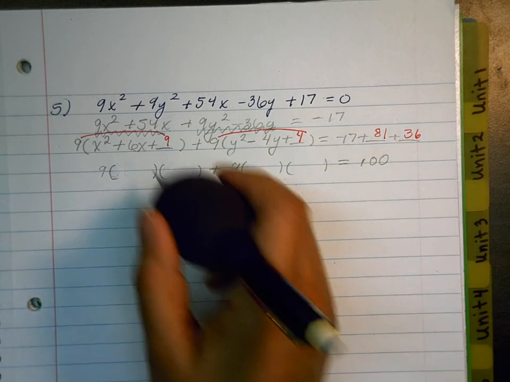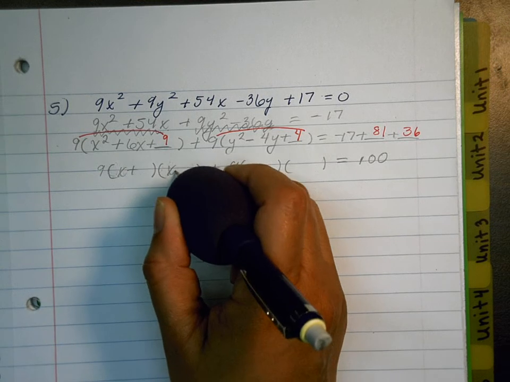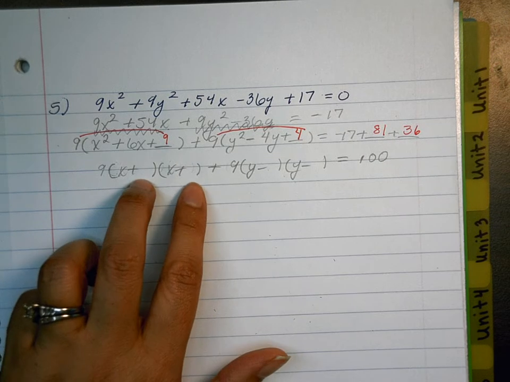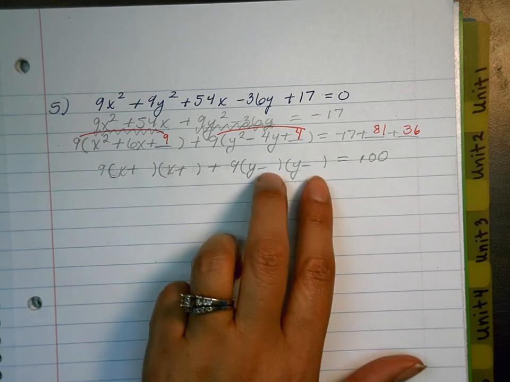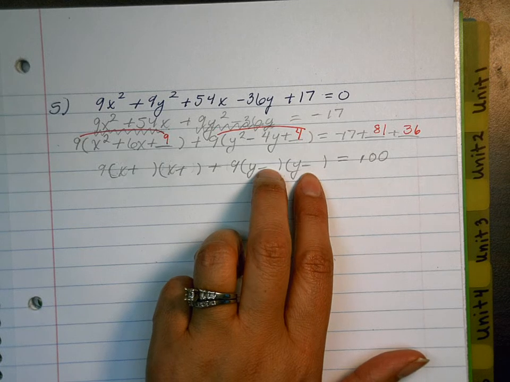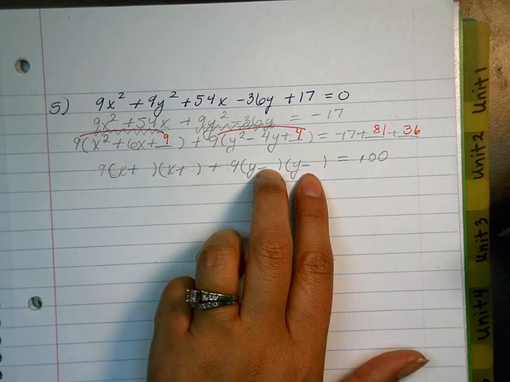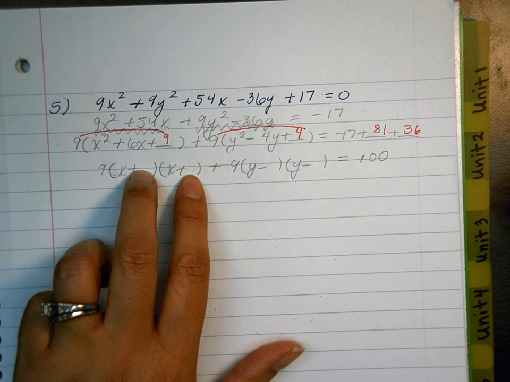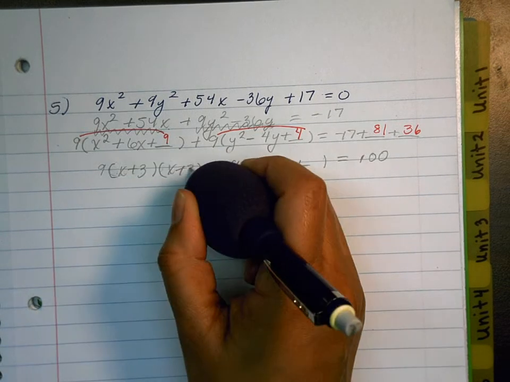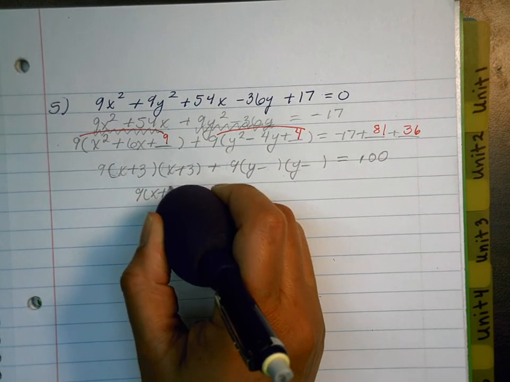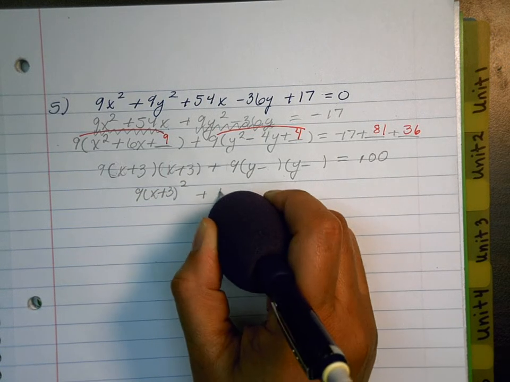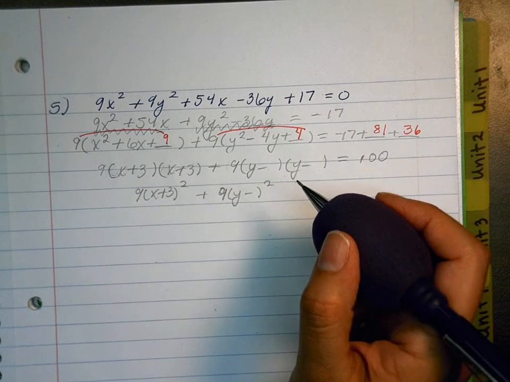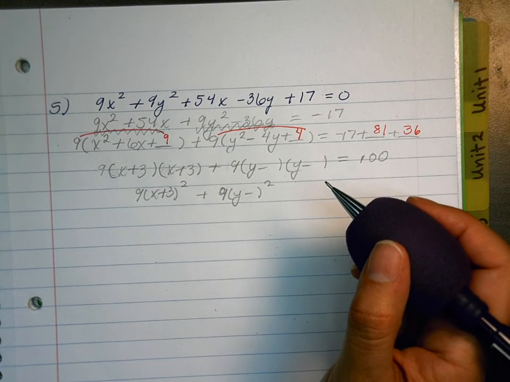This is going to be x plus and x plus, y minus and y minus. Remember, these two numbers should come out to be the same, the plus plus, and these two numbers should come out to be the same, the minus minus, because that's the whole reason we complete the square. Does anybody have these two numbers? Plus plus what? 3 and 3. So we're going to write that as quantity squared. And the y minus minus is, what is it? 2?